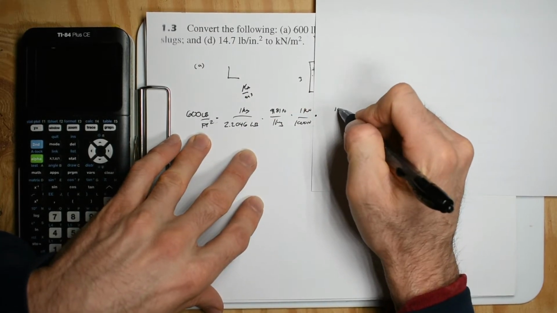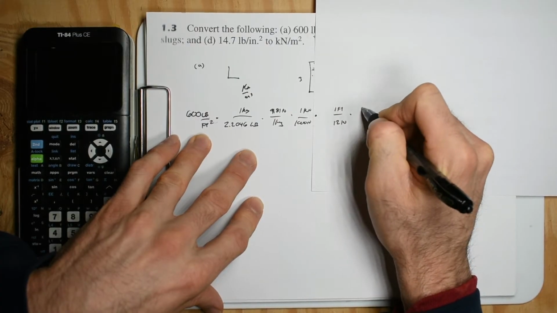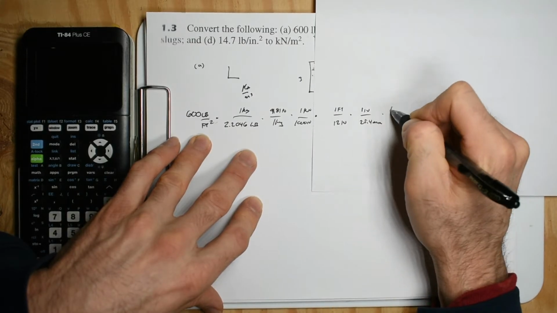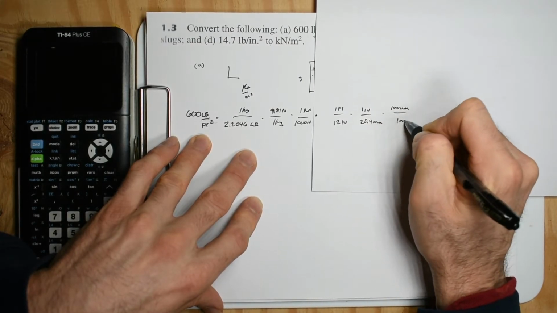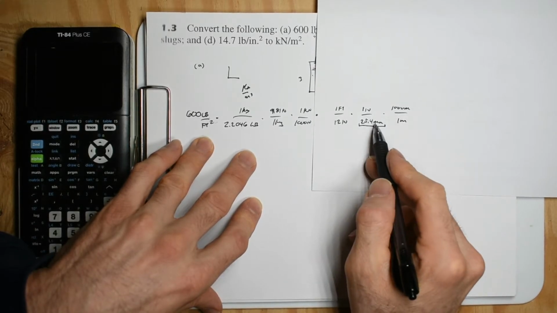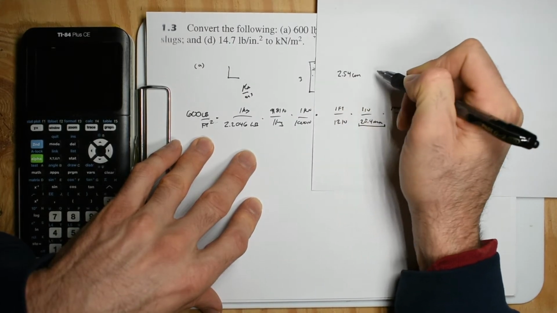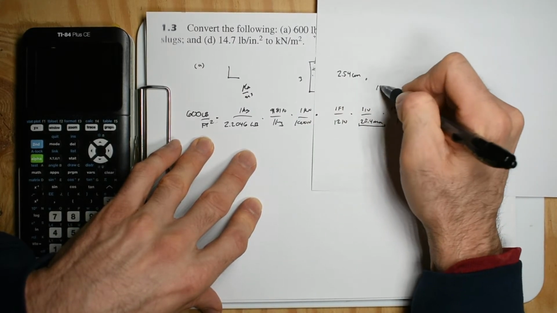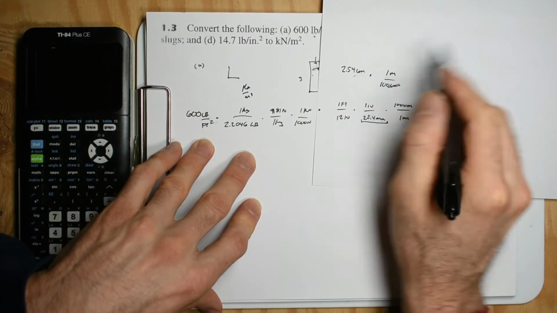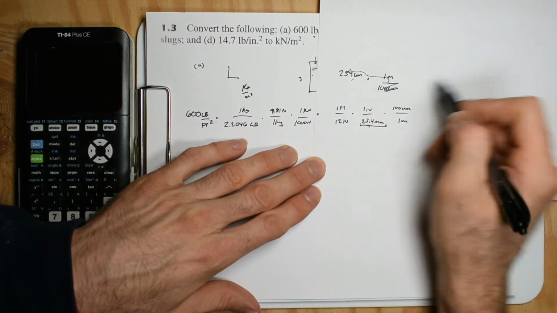So 1 foot is 12 inches. And then 1 inch is 25.4 millimeters. And then 1,000 millimeters is 1 meter. This is how I do it. I always use this 25.4 millimeters. You could do 2.54 centimeters and know that 100 centimeters is 1 meter, but I like using 25.4 millimeters.